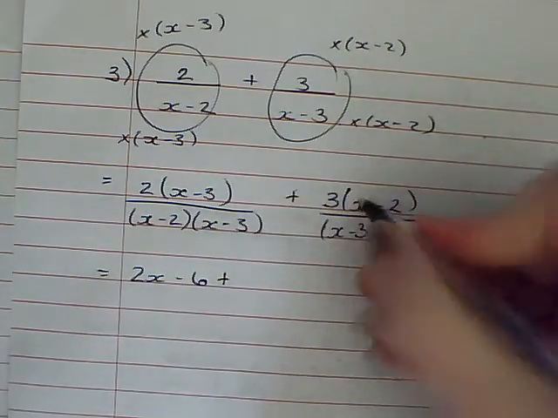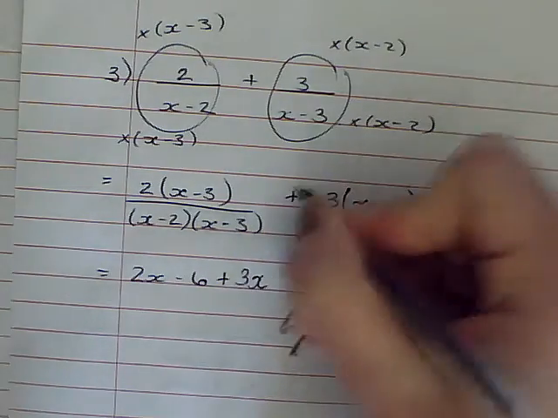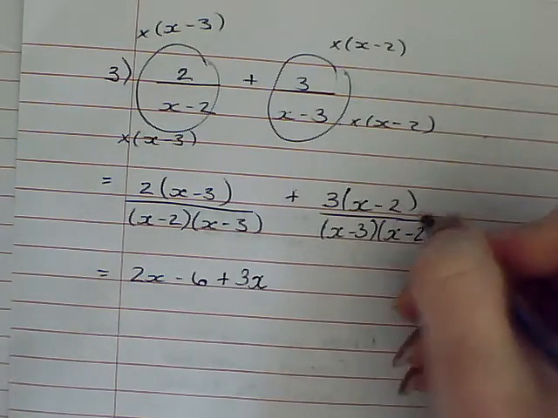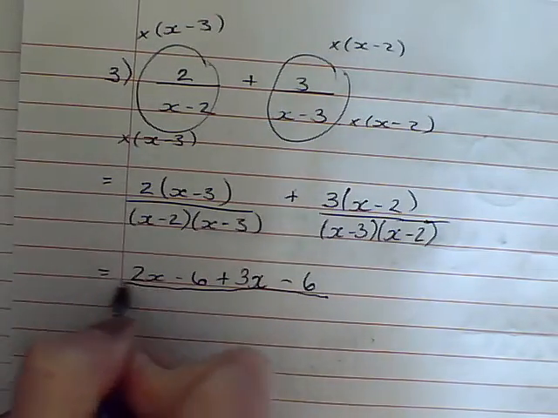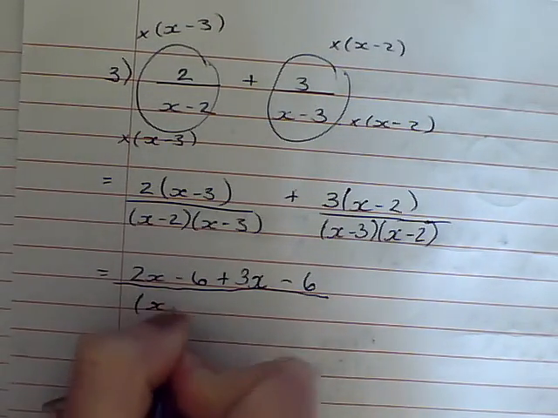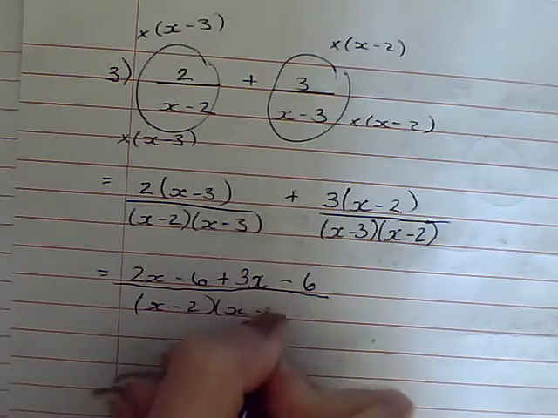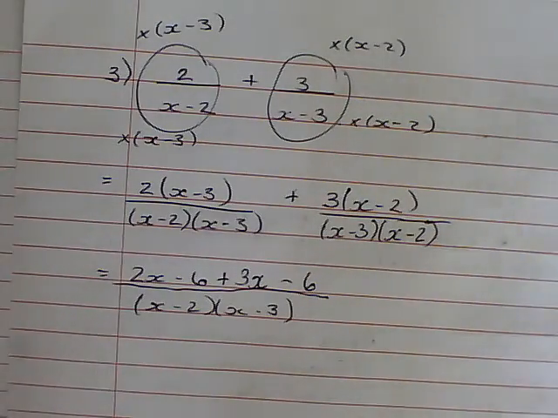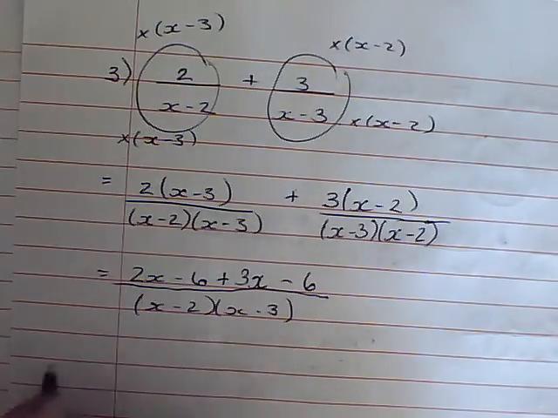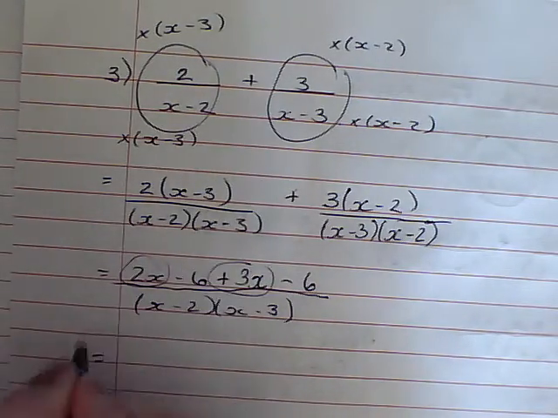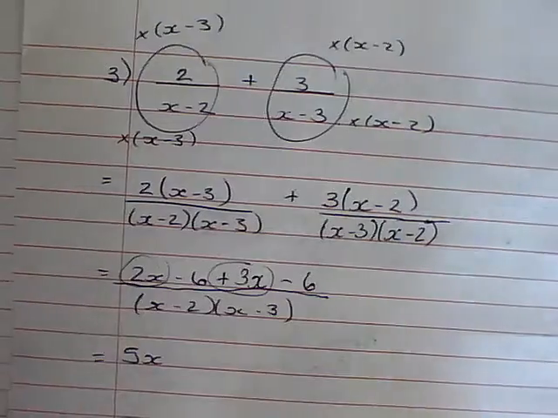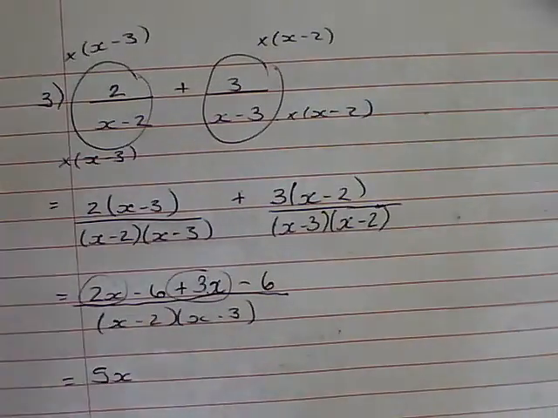positive 3 times x, positive 3 times negative 2, negative 6. Sorry, it's really hard to write sometimes where the visualizer sits. That's why that is such a wobbly line. And now collect the like terms. I've got 2x, add 3x, so that's 5x. And then I've got negative 6, subtract 6.